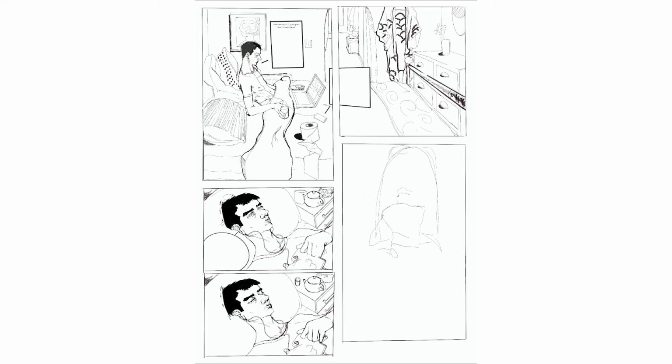Some more detail on the bedstand, and we can continue on the final frame where we have a view of the character from the back.